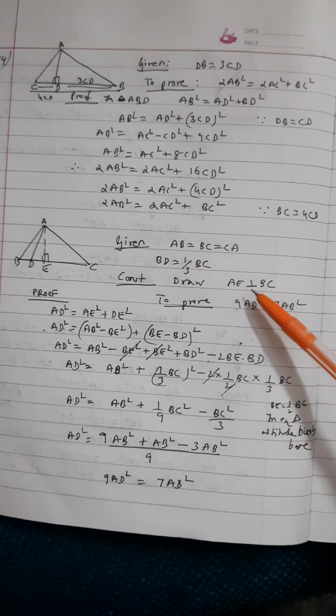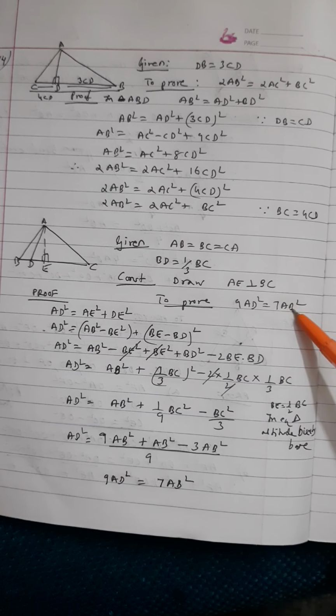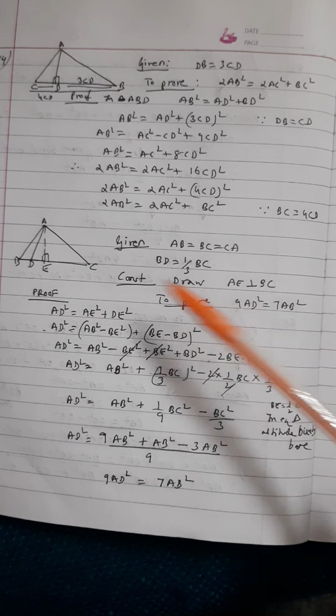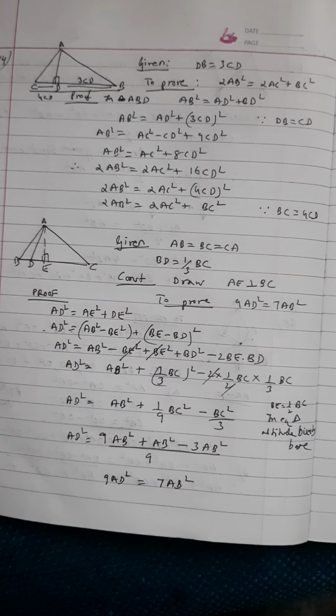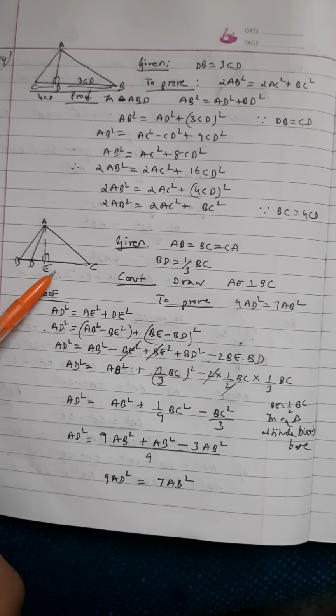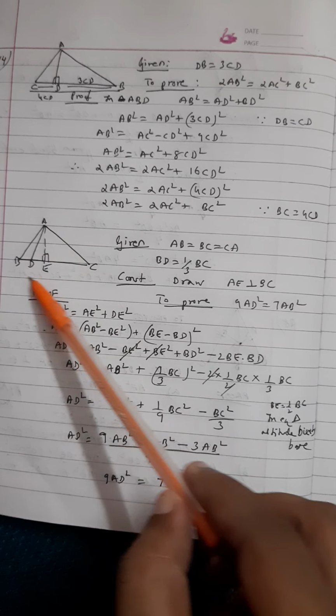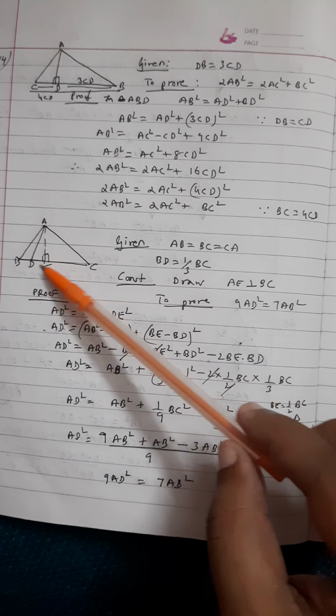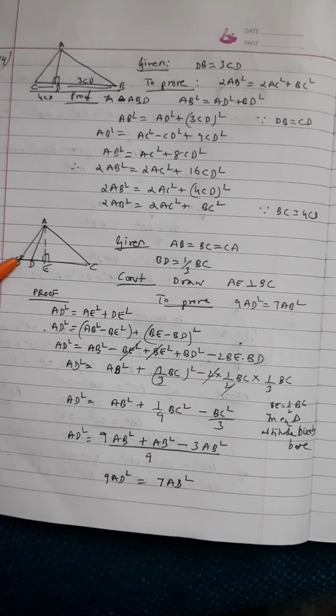Now this is again a question based on Pythagoras because I have to prove that 9AD square is 7AB square, right? Both sides there are squares. So I need to draw a perpendicular because there is no right angle in the question as of now. So if I want to apply Pythagoras theorem, I'll have to draw a perpendicular and that perpendicular is AE. So draw AE perpendicular to BC. Now once we draw the perpendicular, we have right angles. So how do we find AD square now? Take this triangle ADE, AD square will be AE square plus DE square, right? In triangle ADE, AD square equal to AE square plus DE square.